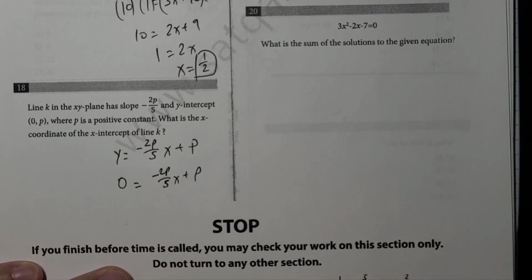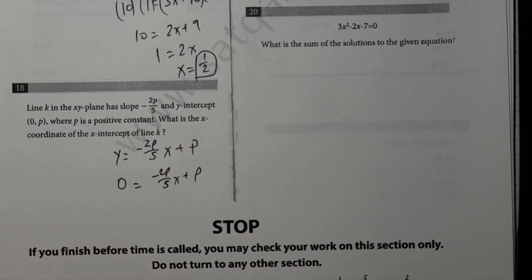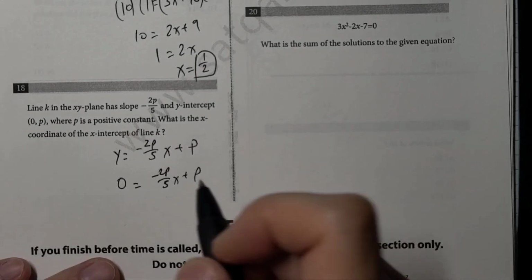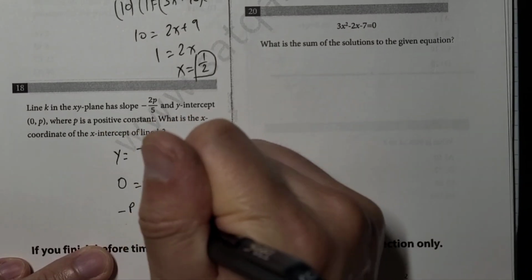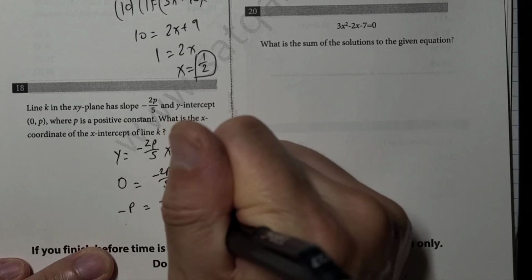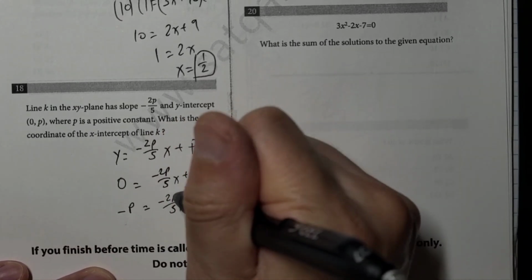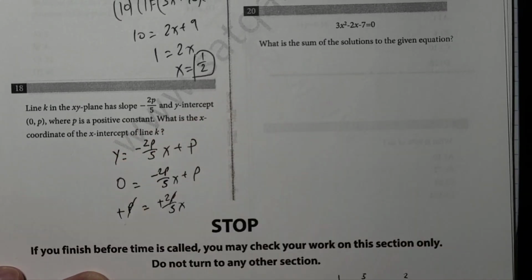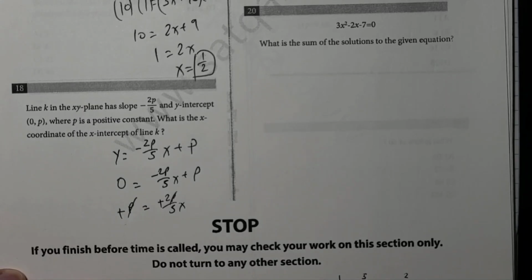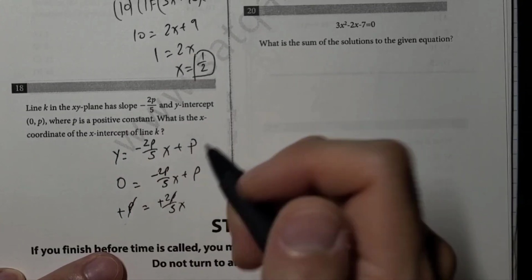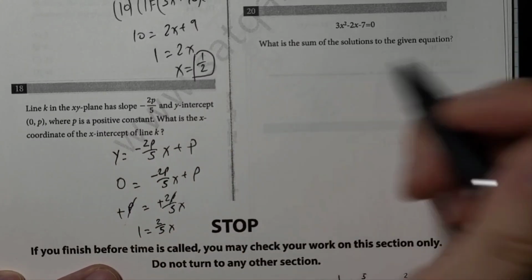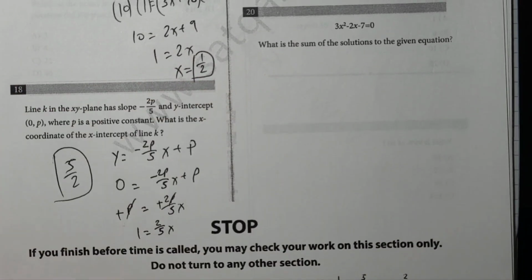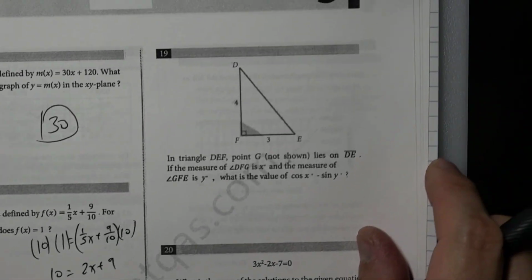Now we solve for x. I feel like there might be a quicker way to do this, but that's fine. So it'll be minus p is minus 2p over 5 x. We can divide by p on both sides, that would go away. And divide by negative 1 on both sides, those would go away, the negative signs. So 1 is 2/5 x. So x is 5 over 2. That's how I would do that.